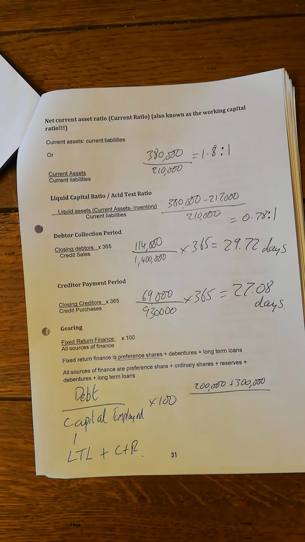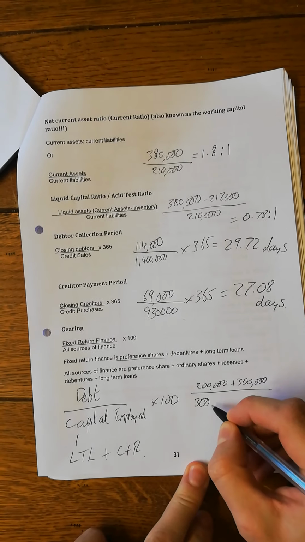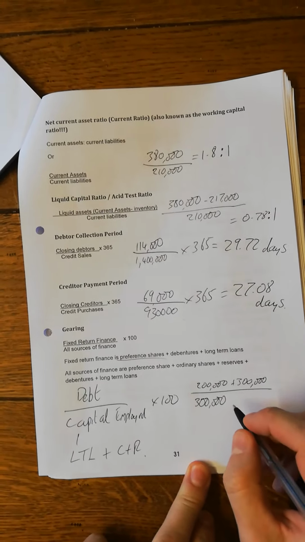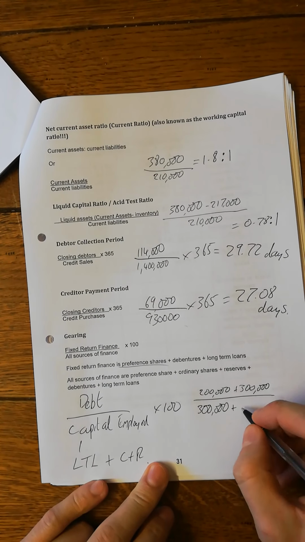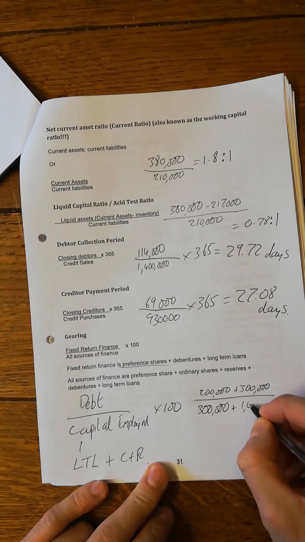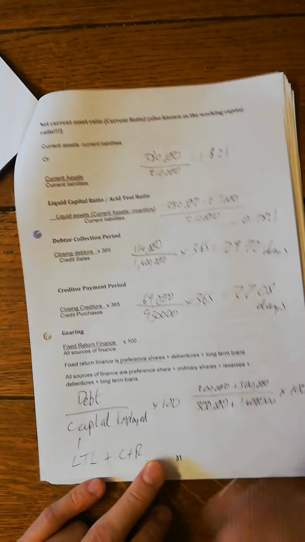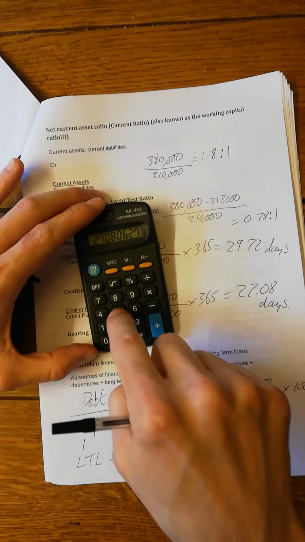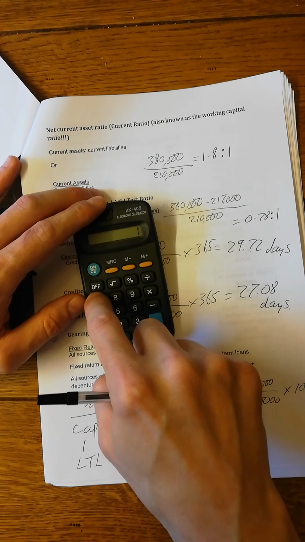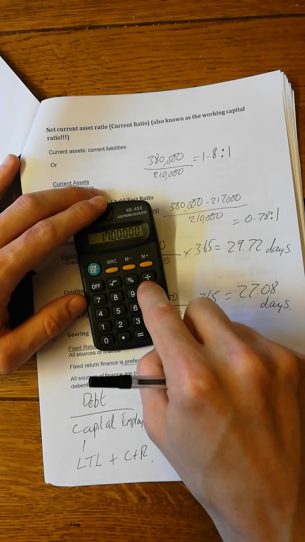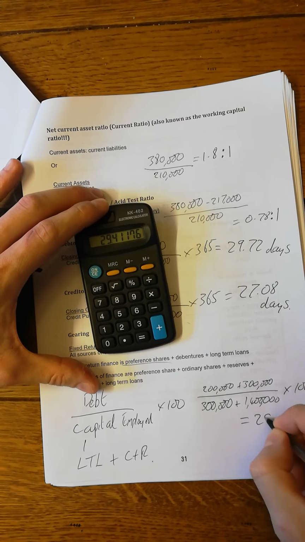Okay, so our long-term liabilities are 300,000 and our capital and reserves is 1.4 million. So again, capital employed 1.7 million. And we're going to times that by 100. So I'm going to put that in. So 500,000 divided by 1.7 million times by 100. 29.41%.